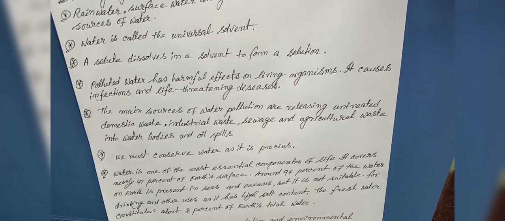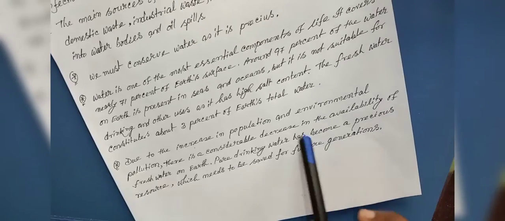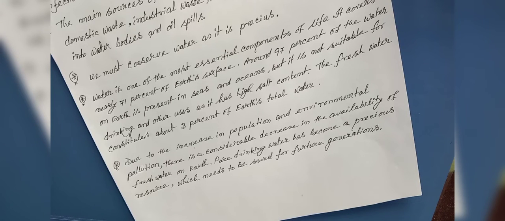Due to the increase in environmental pollution, there is a considerable decrease in the availability of fresh water on Earth. Pure drinking water has become a precious resource which needs to be saved for future generations.